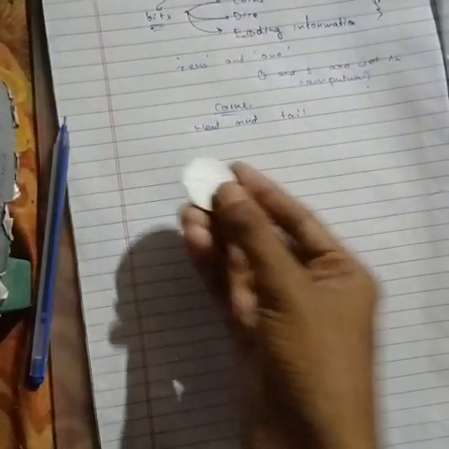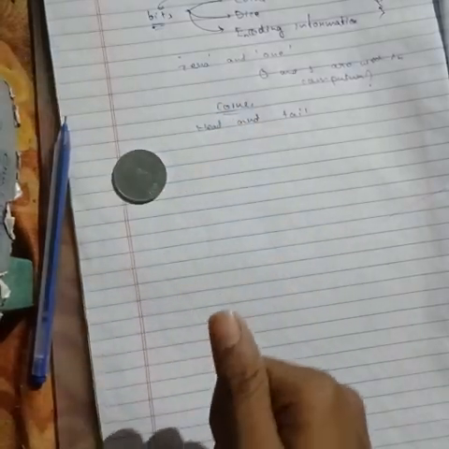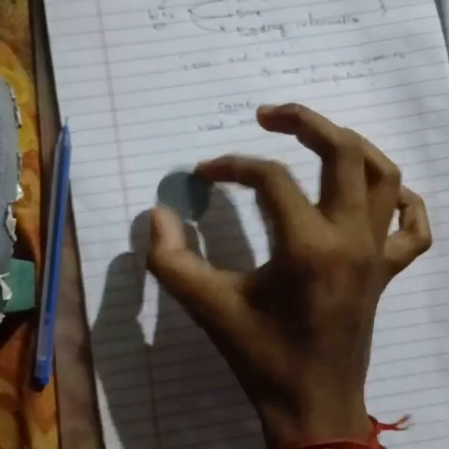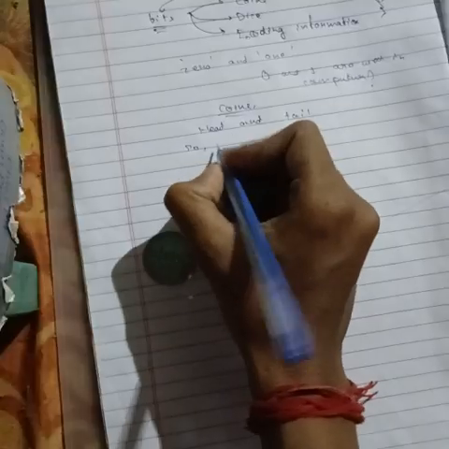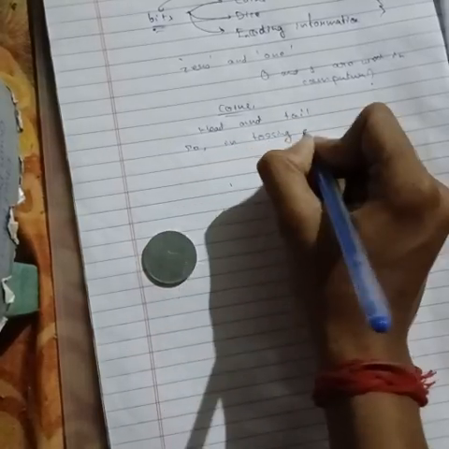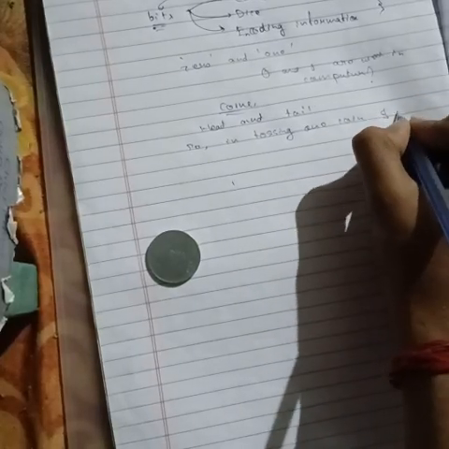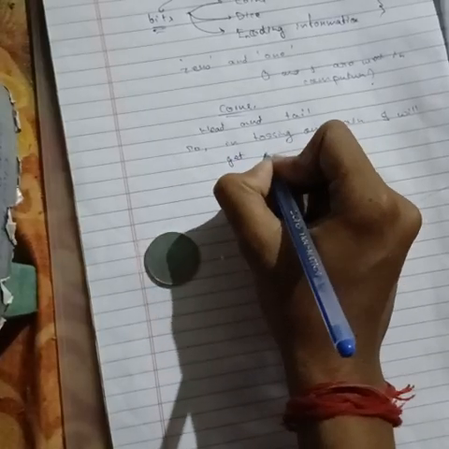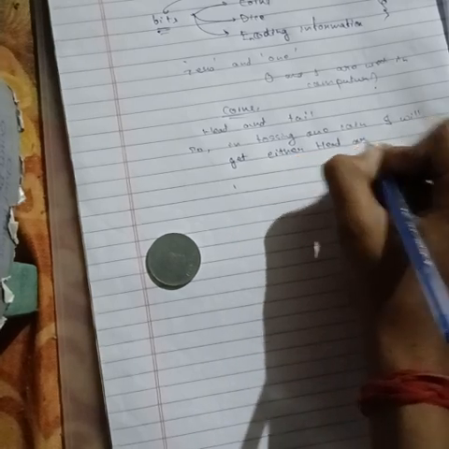So there, if I toss one coin, then I got the head portion. So in tossing one coin, I will get either head or tail.